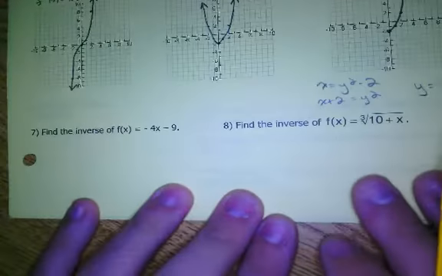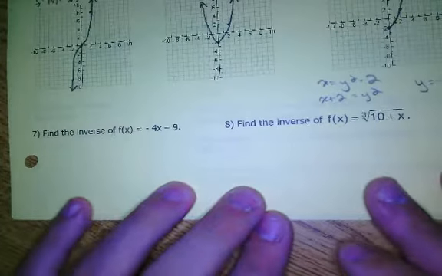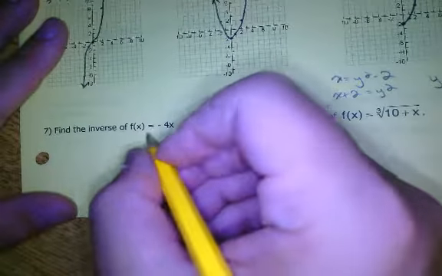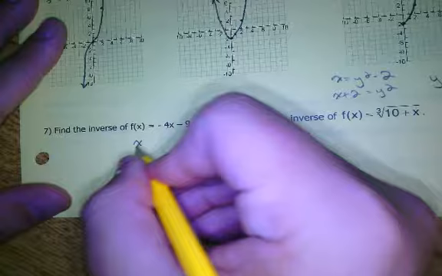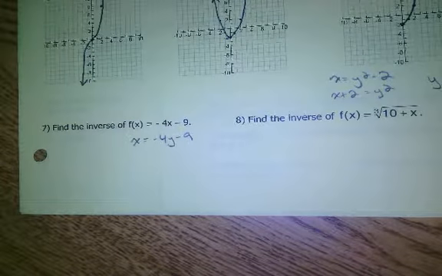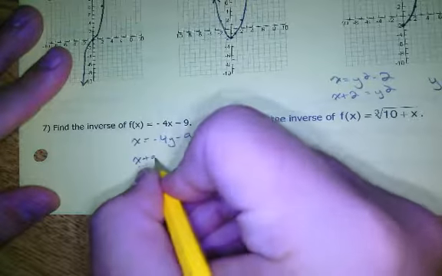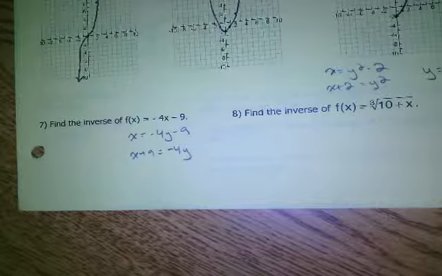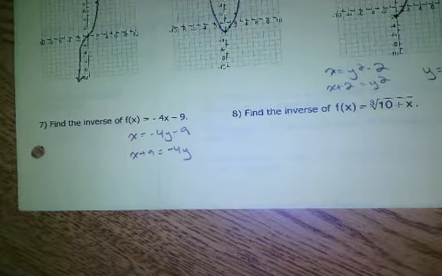Next here is finding inverses. I'm going to go through these really, really fast because I like those things really fast. So, switch the x's and the y's. We're going to x equals negative 4y minus 9. This is old stuff to you. We just did it. x plus 9 equals negative 4y. Divide by negative 4.